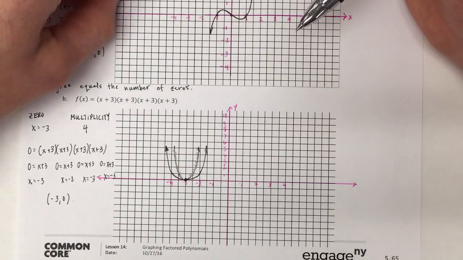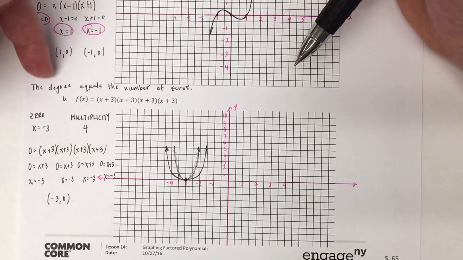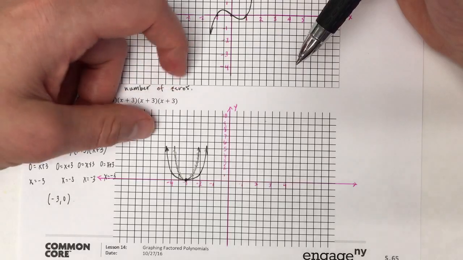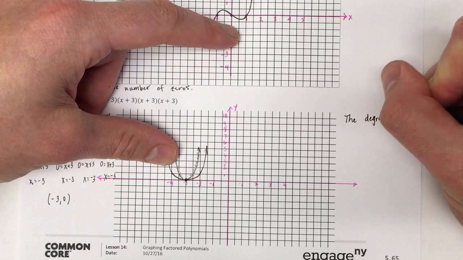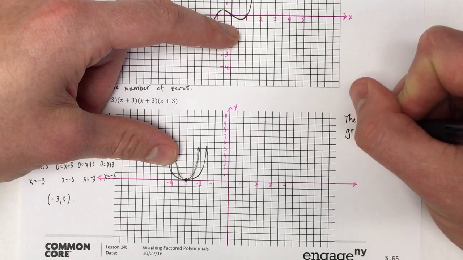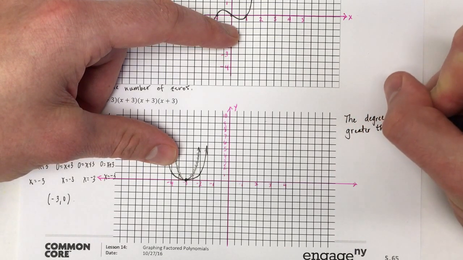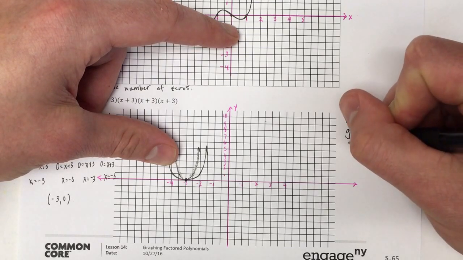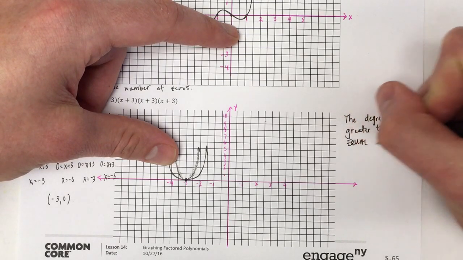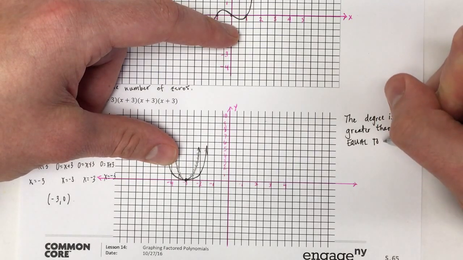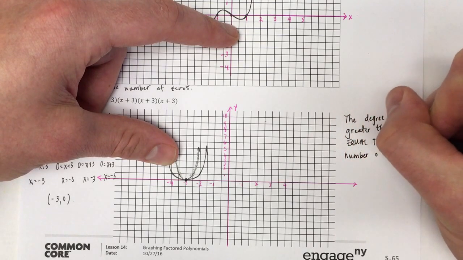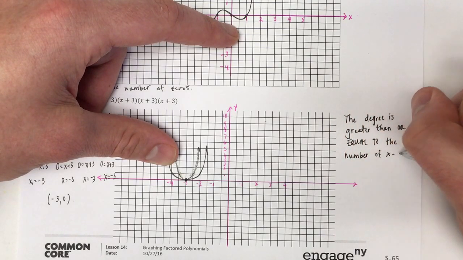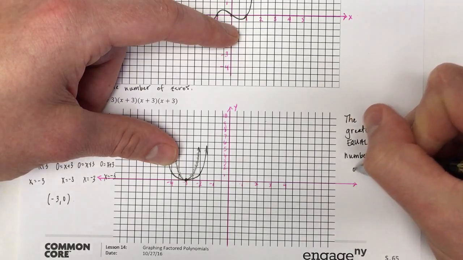And so we kind of need to reword the last sentence that we had here, the degree equals the number of zeros, to the degree is greater than or equal to the number of x-intercepts of our graph.